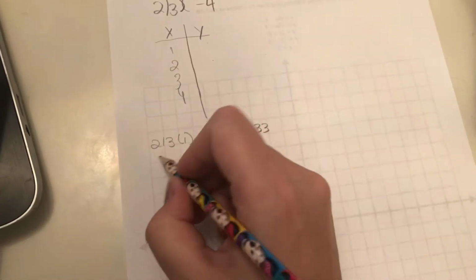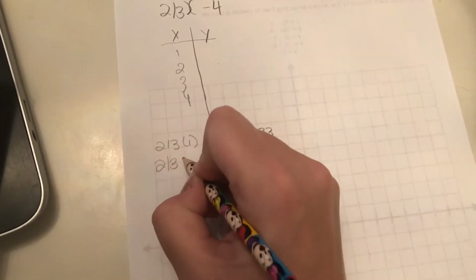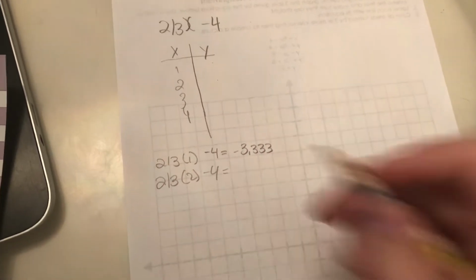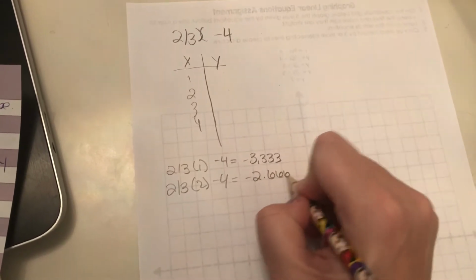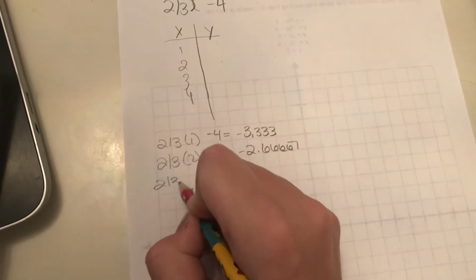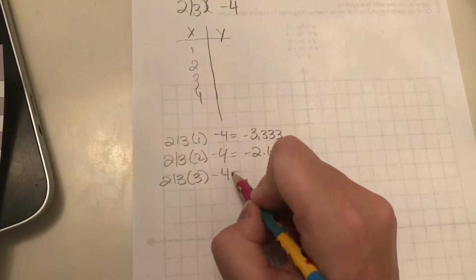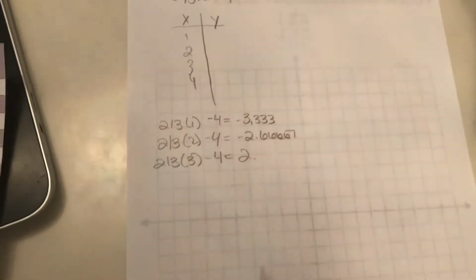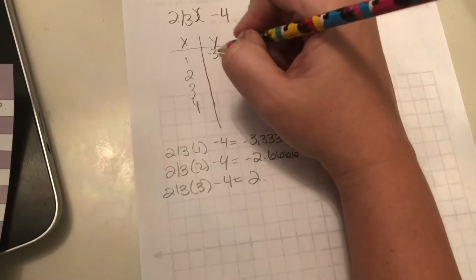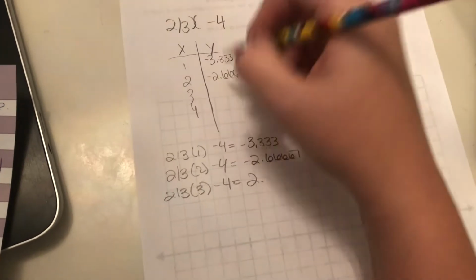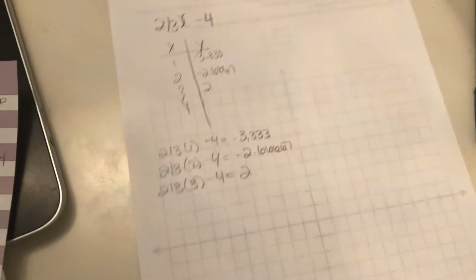-3.333. The next one would be 2/3 times 2, subtract 4, and the answer is -2.66667, or -2 2/3. Then you've got 2/3 times 3, subtract 4. 2/3 times 3 is 2, subtract 4 is -2. And then you would keep going down with your list. Every answer you get, you'd put in your little chart.